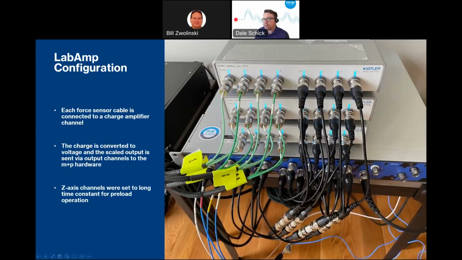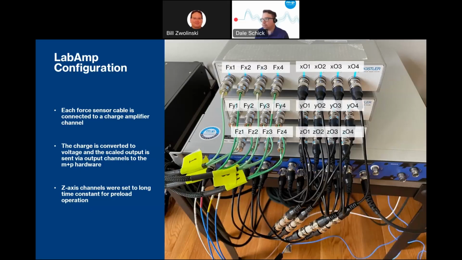So on the instrumentation side, or on the data acquisition side rather, each of these instruments is connected to one of these lab amps. The Force X components are all connected here. Force Y components are all connected here, and the Force Z components on this charge amp. All these outputs are then scaled 1-to-1 to the control hardware here. And this particular force amp is the one that was used in the long time constant in order to provide the preload operation.